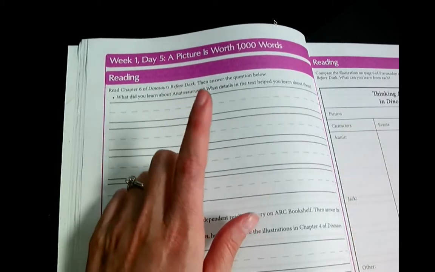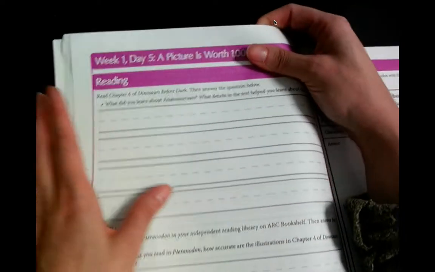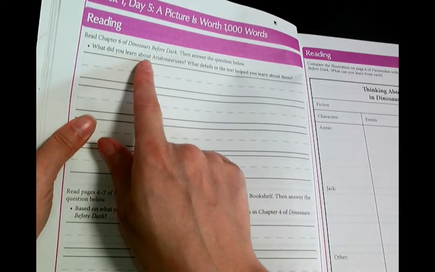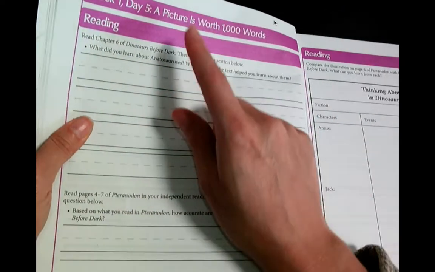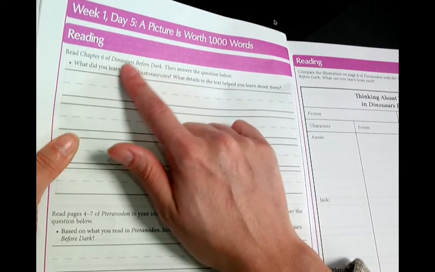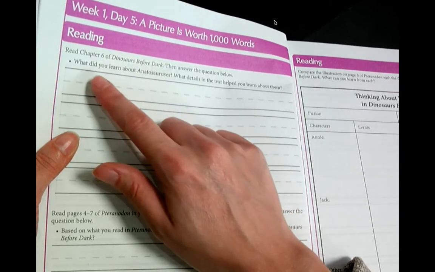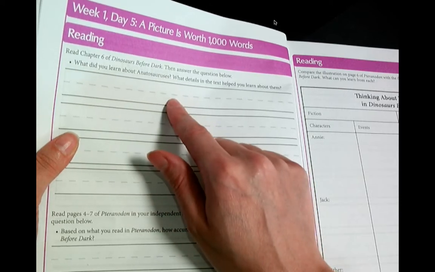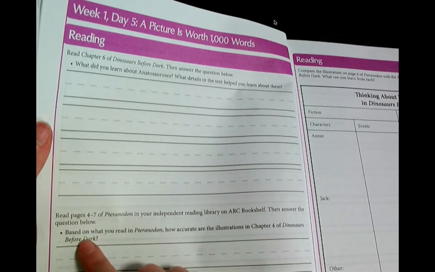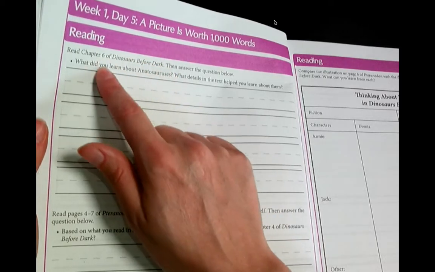And I want to see third grade sentences, meaning I want to see you flip this question like I have taught you. What did you learn about anatosauruses? If you want to know how to spell anatosaurus correctly, it's right here. Use the words in your question to make your sentence. I learned that anatosaurus is, and then add what you want to say. Needs to be complete third grade sentences. Use the words up here to help you.